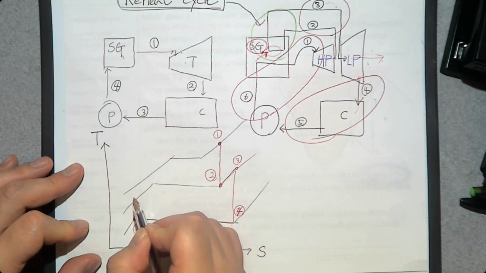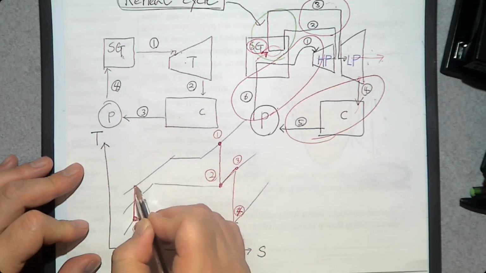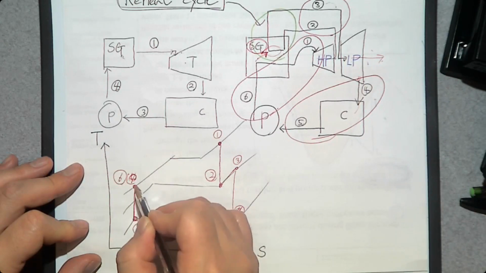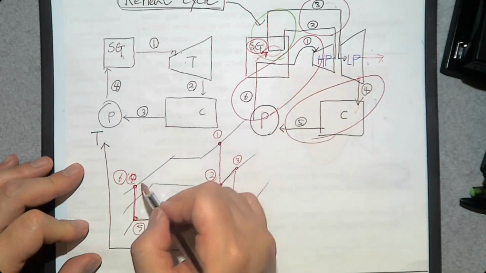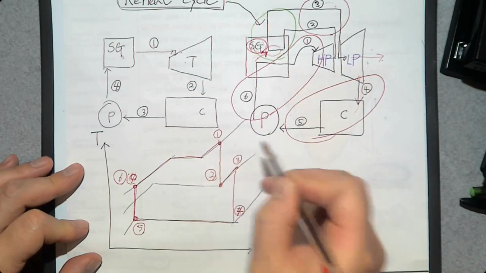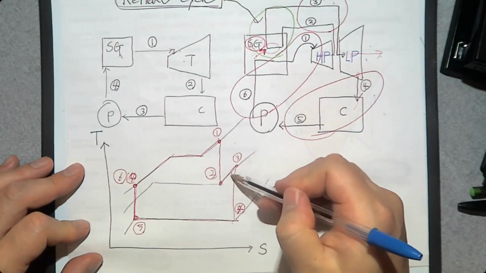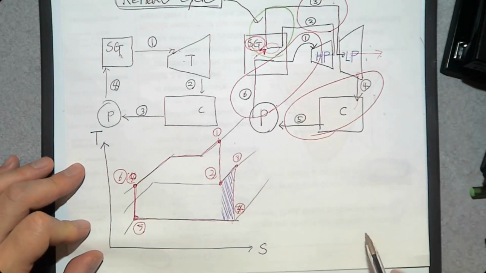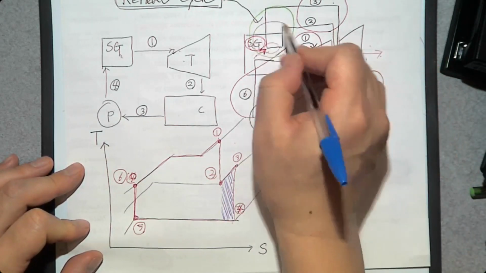This pump isentropically increases the pressure to the highest pressure, number 6, and then goes back into the steam generator. So you can see this much additional power can be added by using this reheat process.